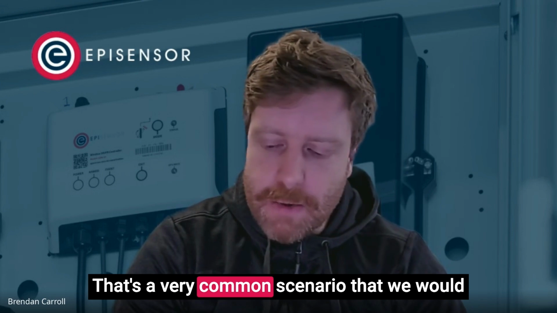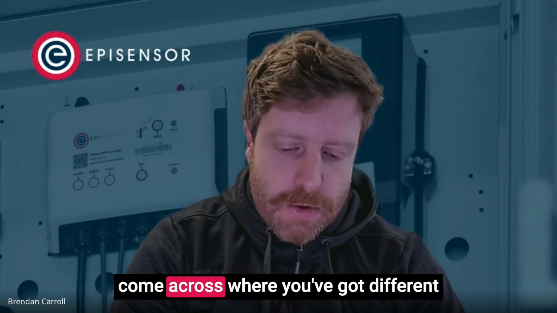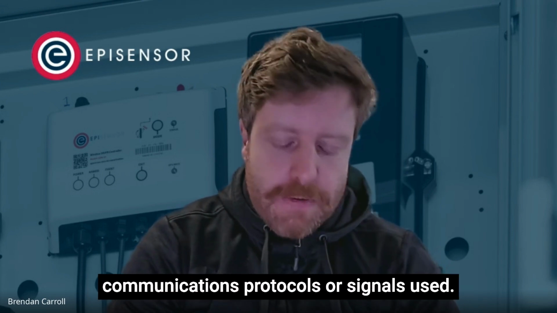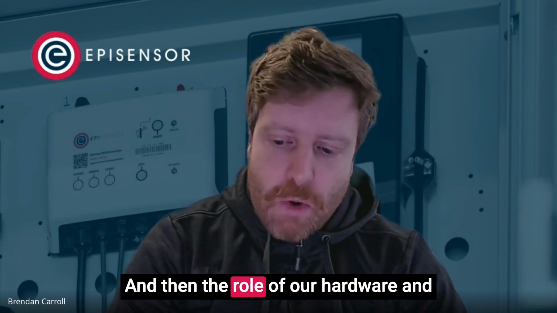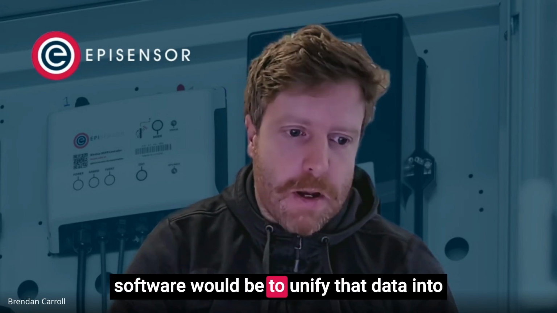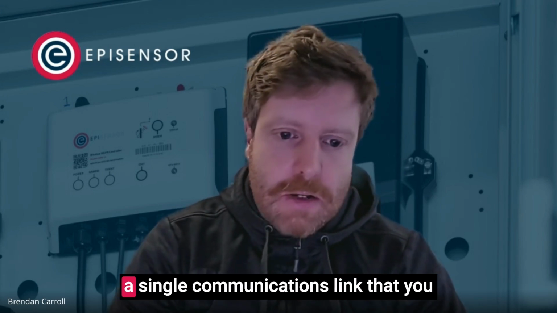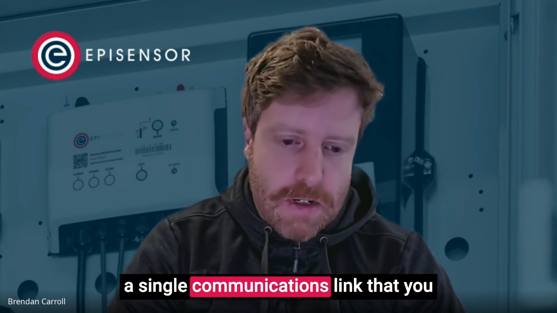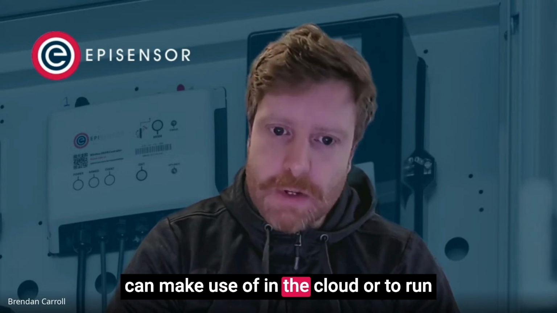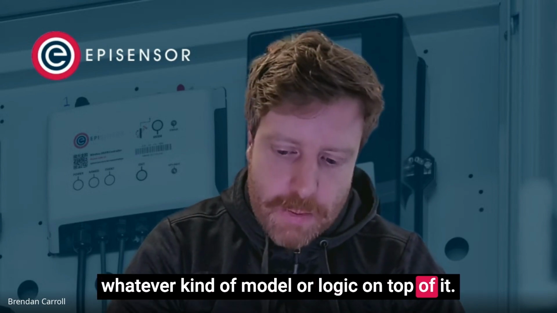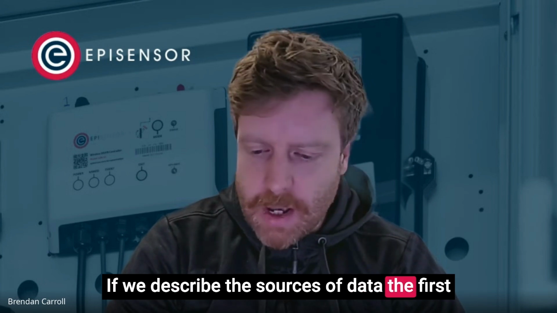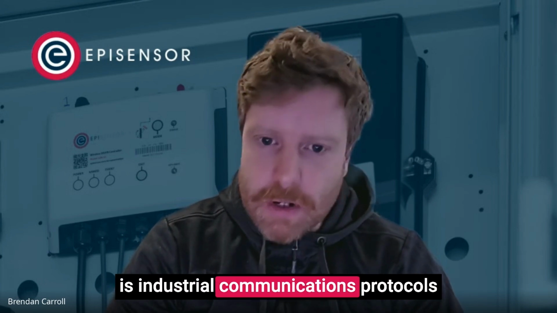That's a very common scenario that we would come across, where you've got different communications protocols or signals used, and then the role of our hardware and software would be to unify that data into a single communications link that you can make use of in the cloud, or to run whatever kind of model or logic on top of it.